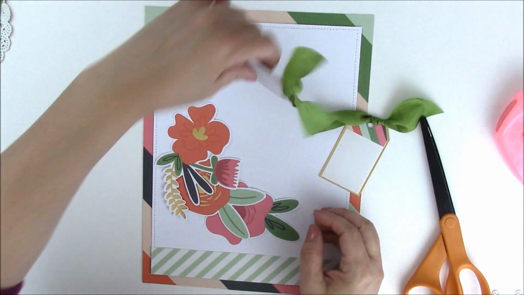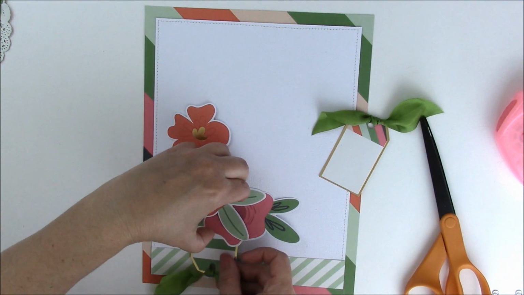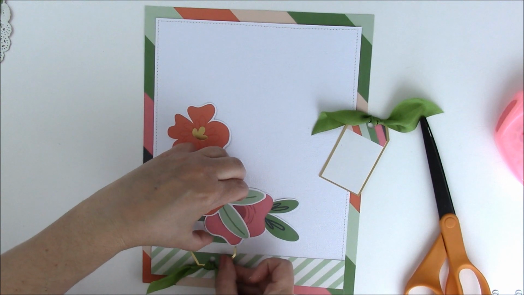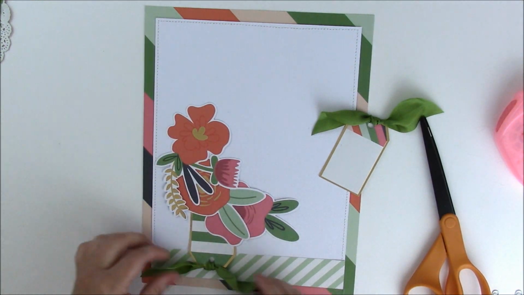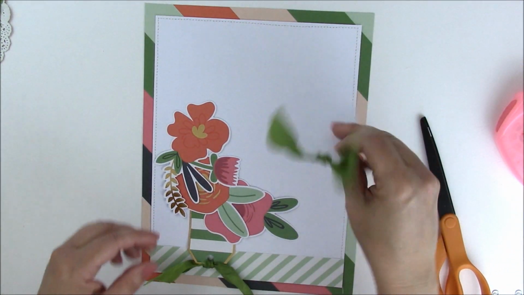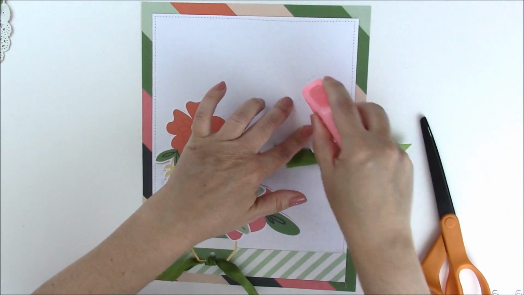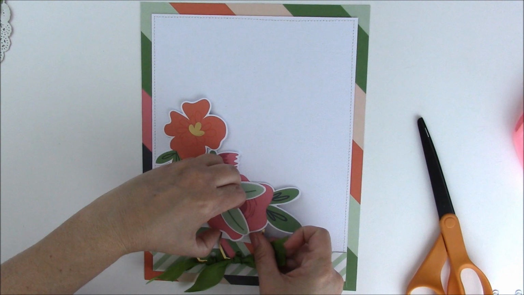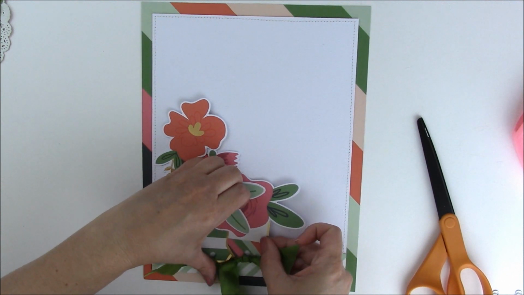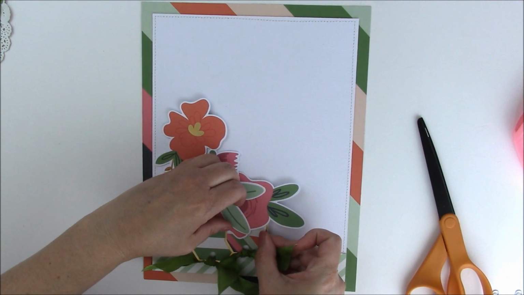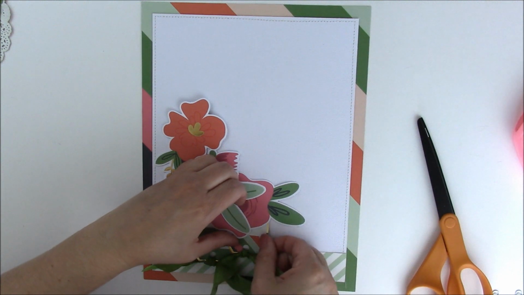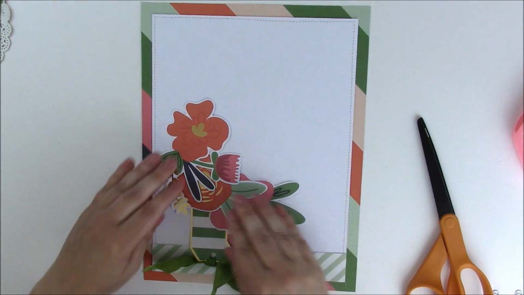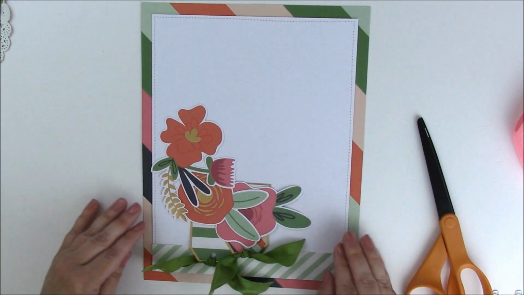So we're going to place these down here at the bottom. The top tag will slightly come off. And the thing that I like about the satin ribbon is I kind of like it a little bit mushed up. I just think that's kind of pretty. And the other tag will be a little bit higher. Make sure that it's straight. And then my flowers are going to come across it.